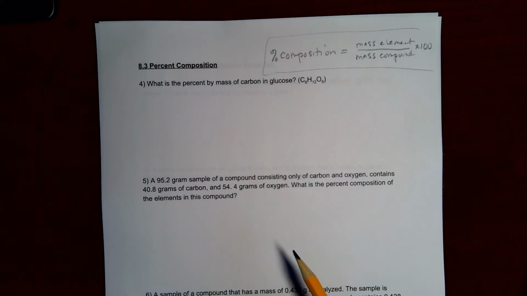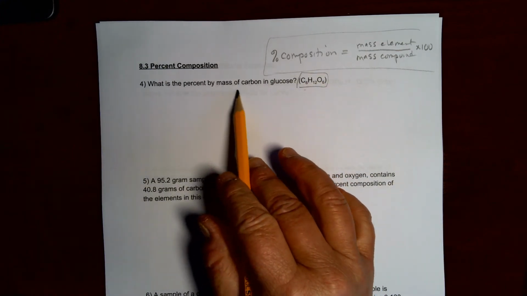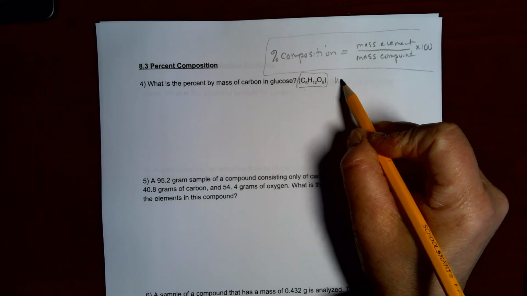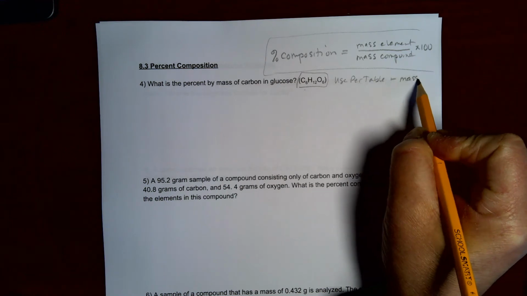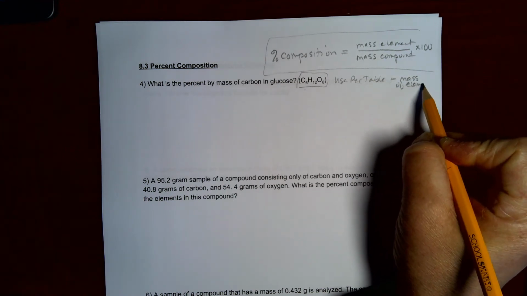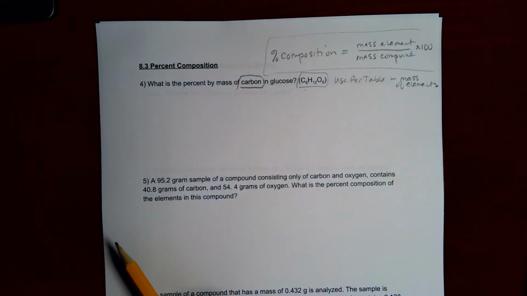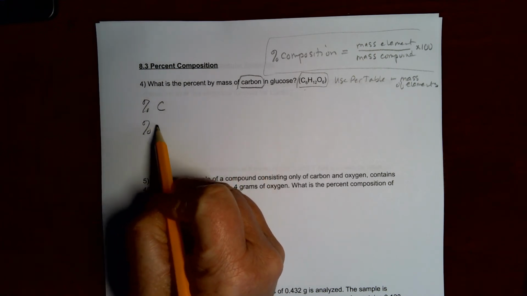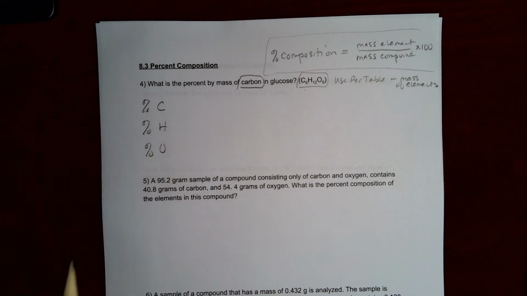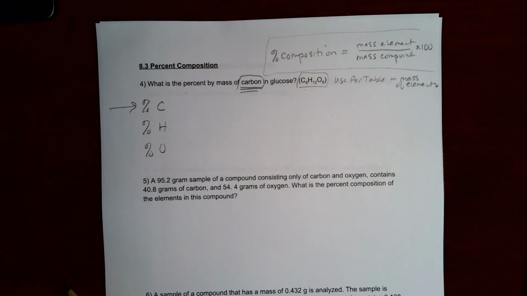So you just need to figure out how you're going to get those numbers. If we only give you a chemical formula and no grams, no values of mass here, you're going to have to use the periodic table to get the masses of each element. So let's take a look. Percent by mass of carbon. So we are only looking to do a percent for carbon. Sometimes you'll be asked to do the percentage for each of the 3 elements, but this problem is just asking us for carbon, so that's the only one we're going to focus on.